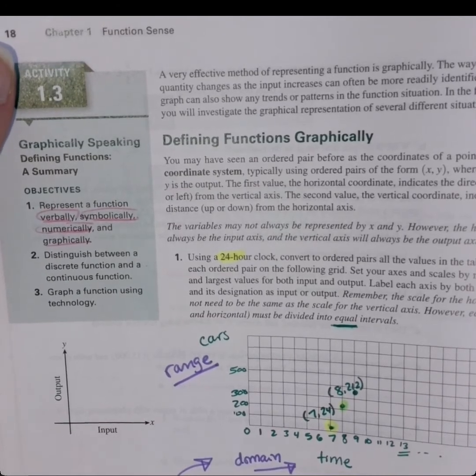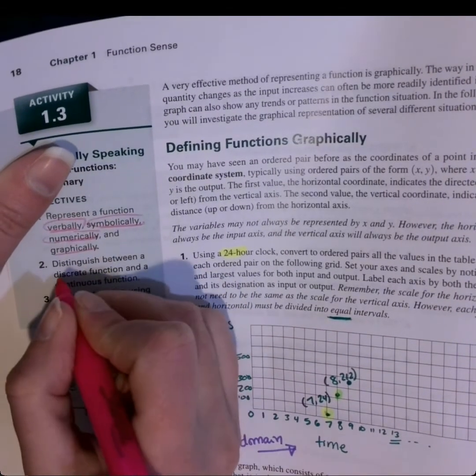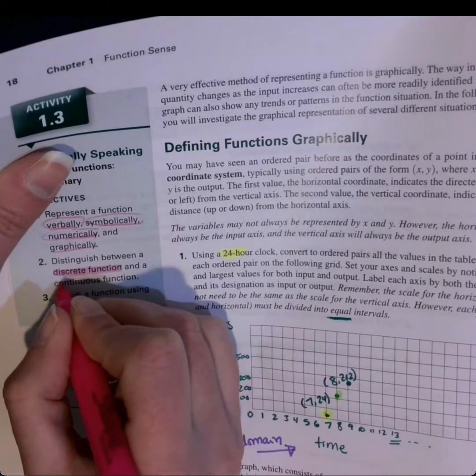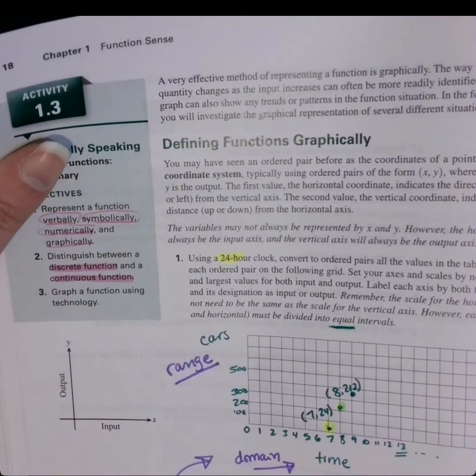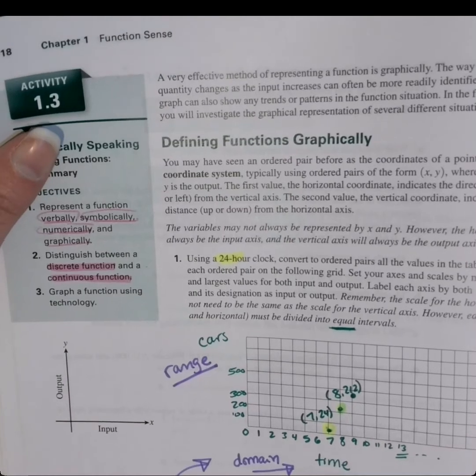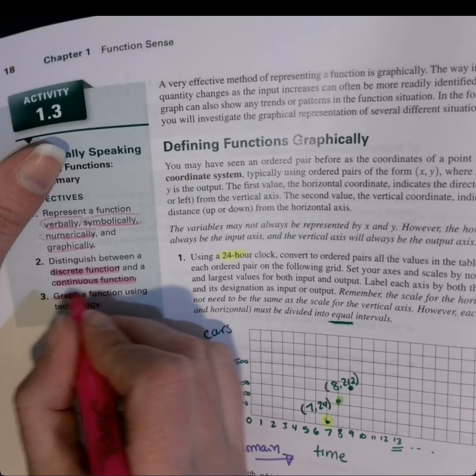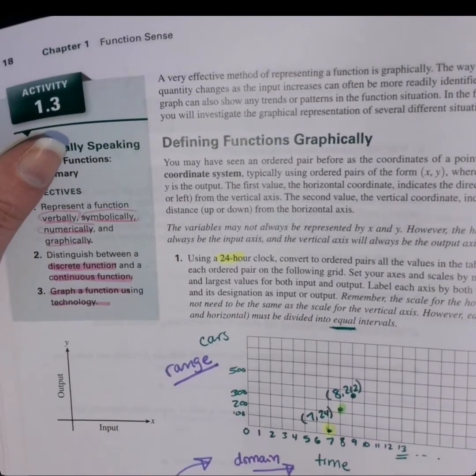We're going to distinguish between discrete and continuous. I did mention those two terms in the last section. So we'll finish and flesh out those two definitions for discrete and continuous. And we'll graph using technology. Cool. All right.